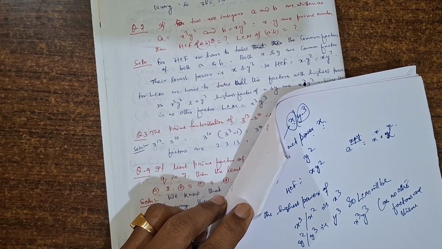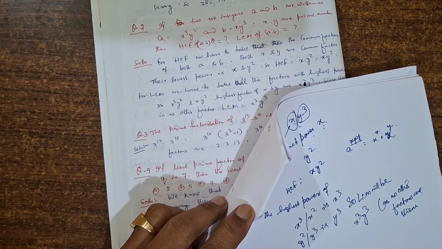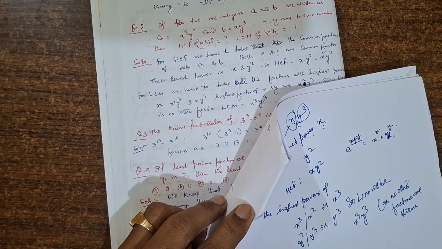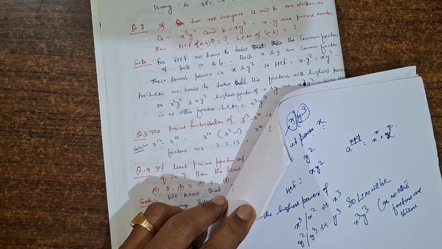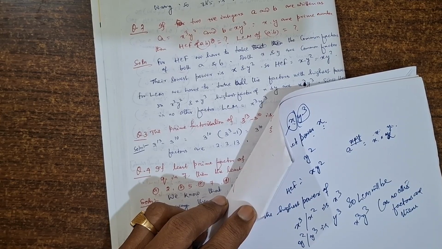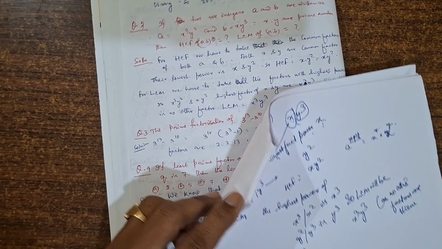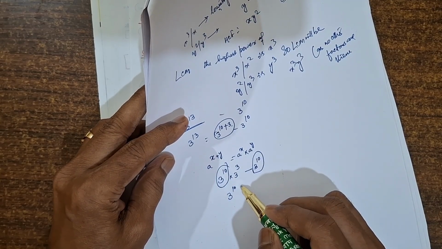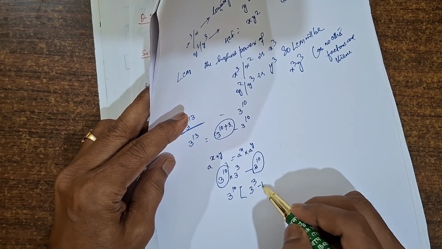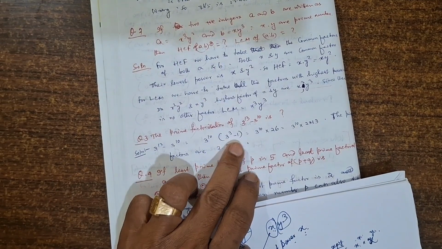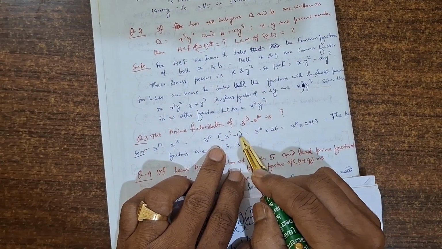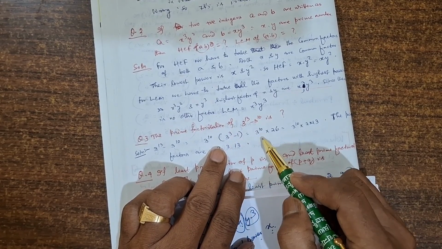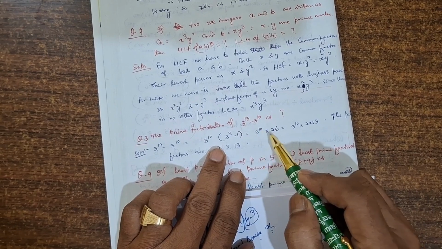Now again apply this, a to the power x plus y is equal to a to the power x into a to the power y. So we can write this as 3 to the power 10 into 3 to the power 3 minus 3 to the power 10. Now this can be taken as common. So it is 3 to the power 10 into 3 to the power 3 minus 1. Now it is easy. 3 to the power 3 we can mentally calculate: 3 into 3 is 9, into 3 is 27, minus 1 is 26. So 3 to the power 10 into 26.